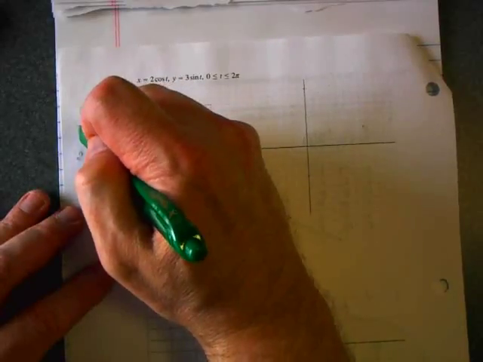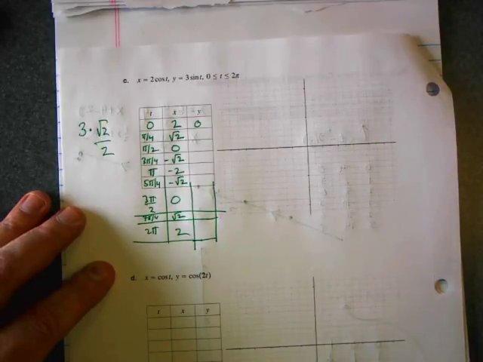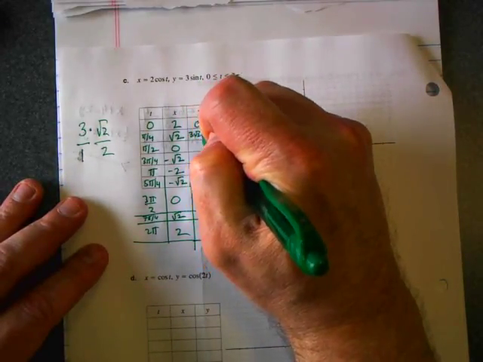How do I take a nice number like 3 and multiply it by a fraction, square root of 2 over 2? I think of 3 as being 3 over 1, right? I don't multiply the bottom. So it's going to be 3 square root of 2 over 2.